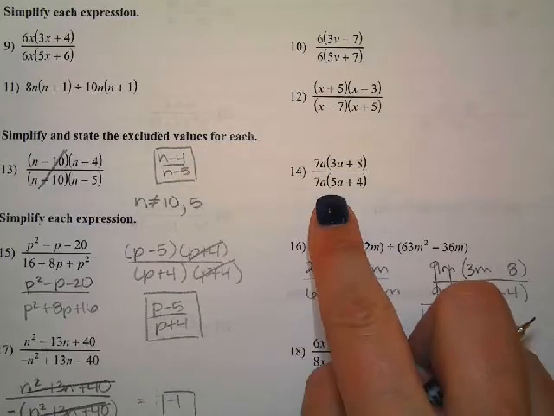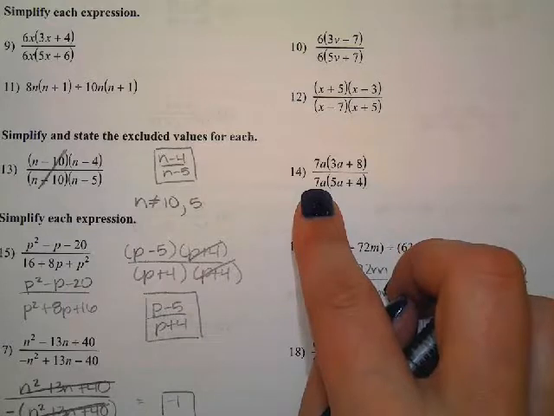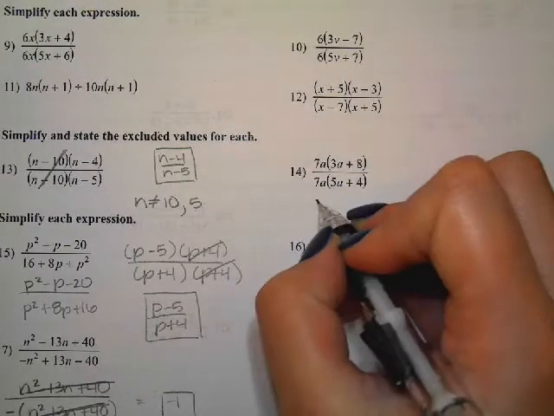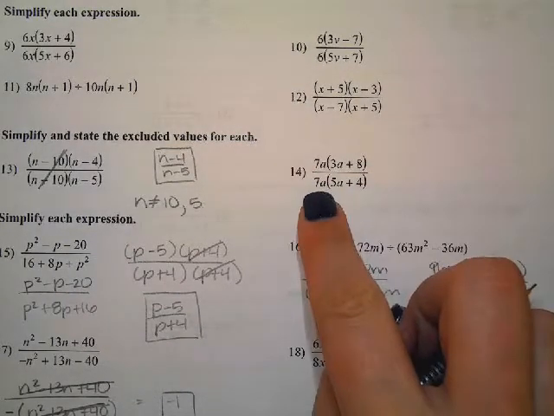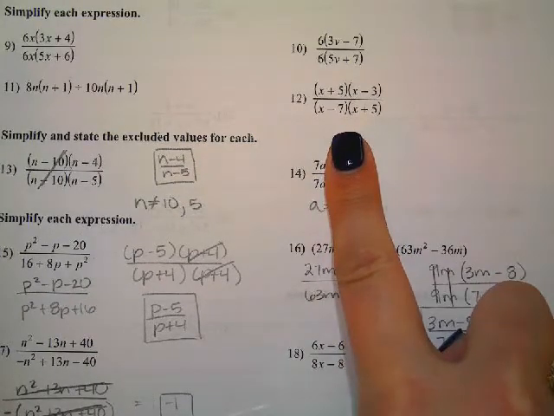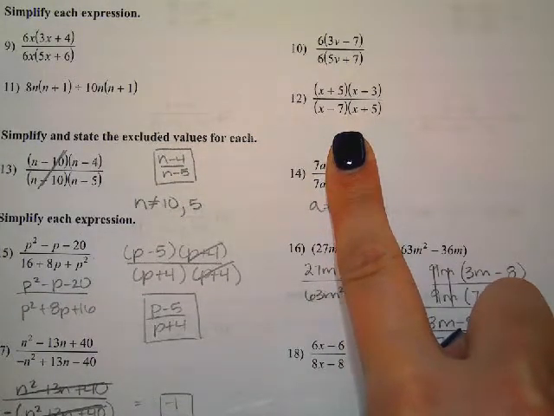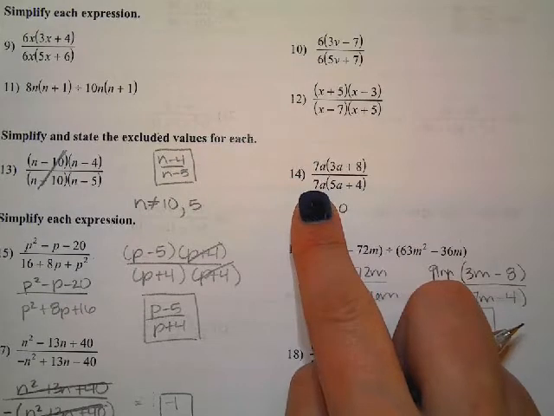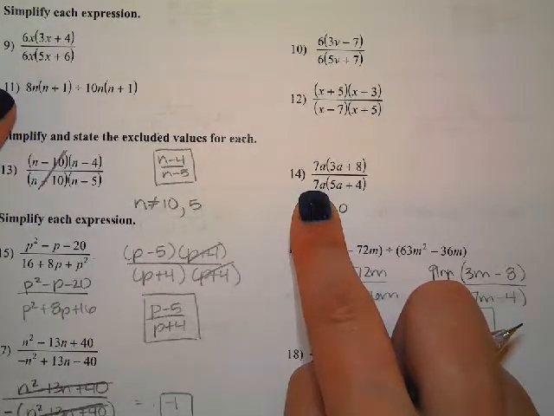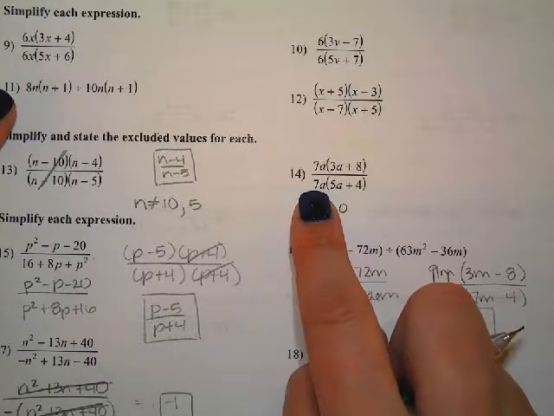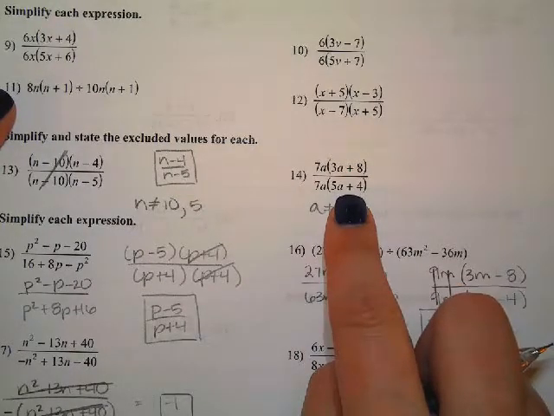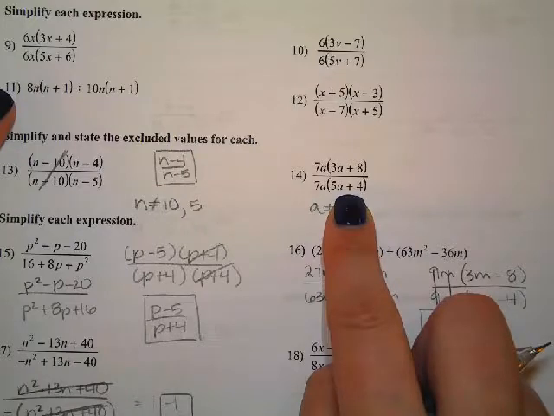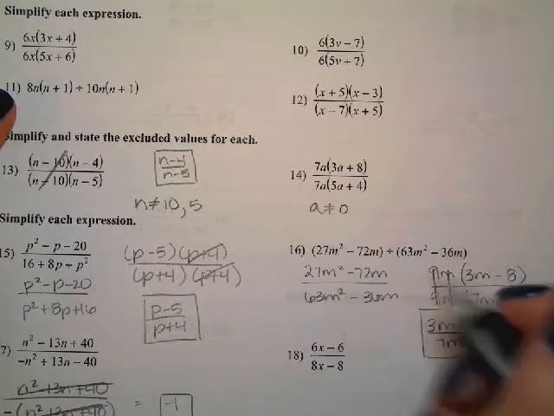What are your excluded values on 14? Not 7, not A. A does not equal... What would make it 0 out? 7 times what would become 0? 0. So whenever you have a GCF that's a variable on the front, that excluded value is always 0. This excluded value is going to be a fraction. Anyone know what it is? Starts with a negative.